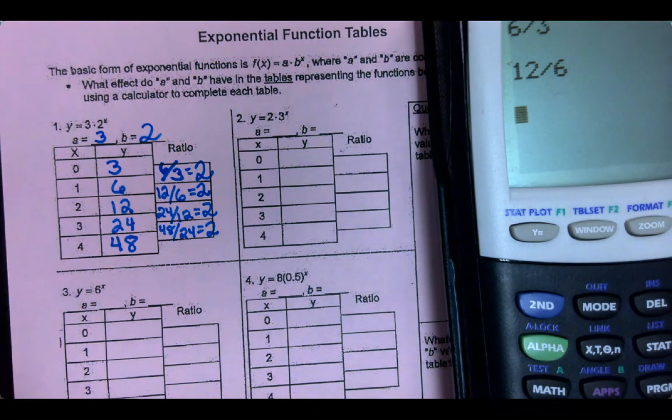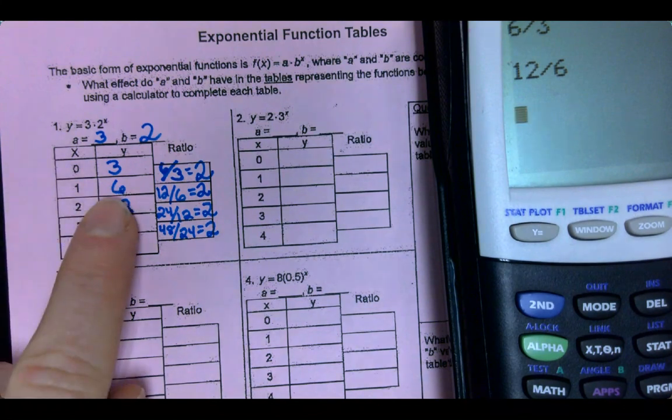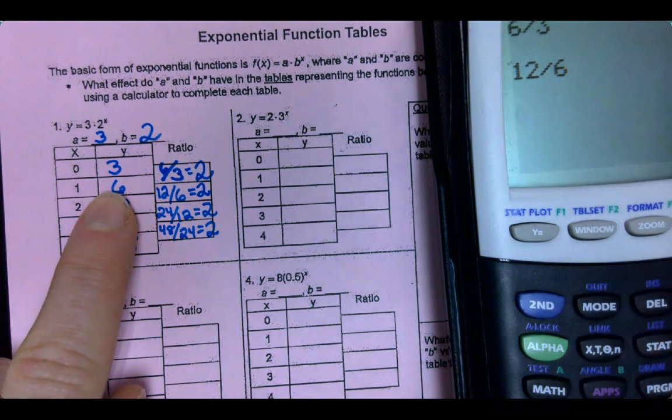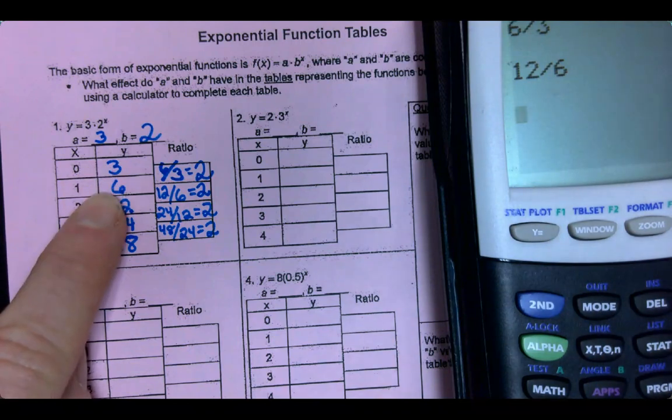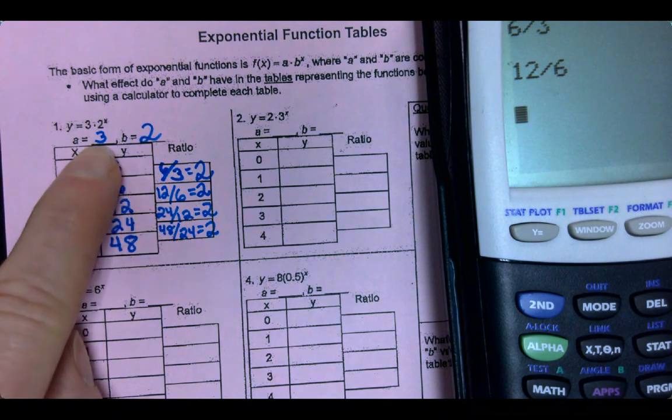You're looking at that number. So the way you find it is by dividing the next one by that other one. So like 6 divided by 3. Don't go the opposite way. Don't go 3 divided by 6. Instead, do 6 divided by 3.